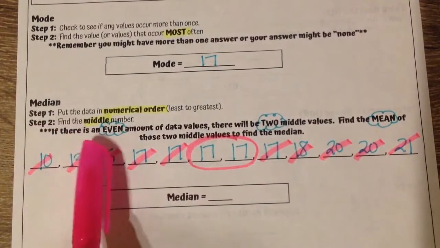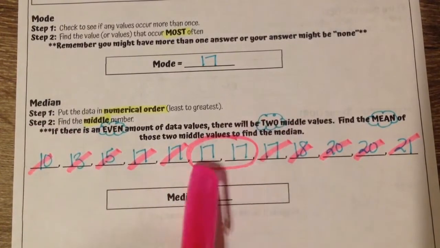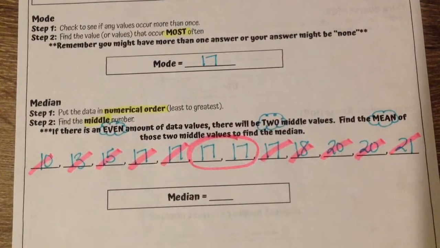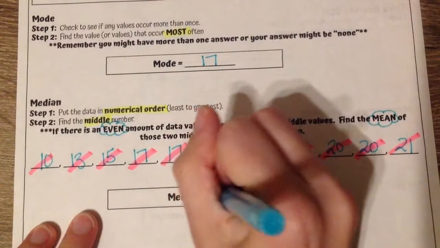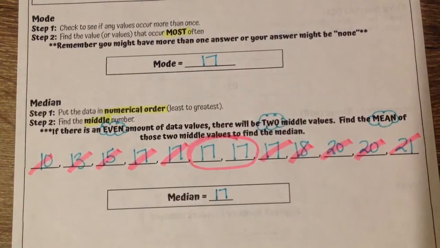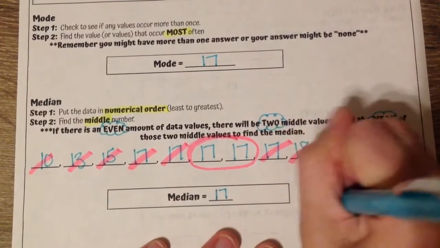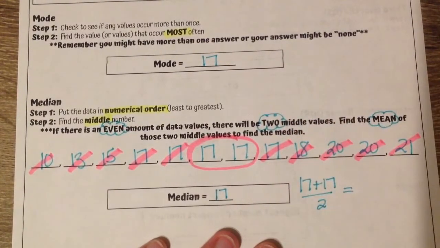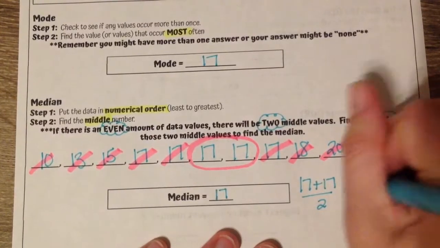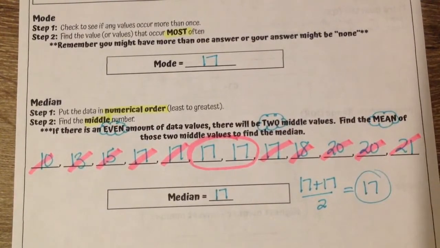Remember, we said if there's an even amount of data values, there's going to be 2 numbers in the middle. In this instance, the numbers are the same, so that tells us the median is going to be 17. But if they're different, you can add them up and divide them by 2, because there's 2 values, to find the mean, which would give you the same value, a median of 17. So that's your measures of center.